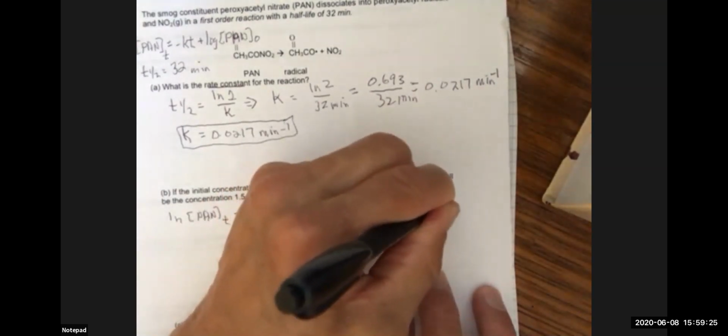1.5 hours, but our k is in minutes, so our time has to also be in minutes, so we better multiply this times 60 minutes per hour. All right, so hours will cancel, and that's our time. And then plus the natural log of A0. Natural log, not log, ln.